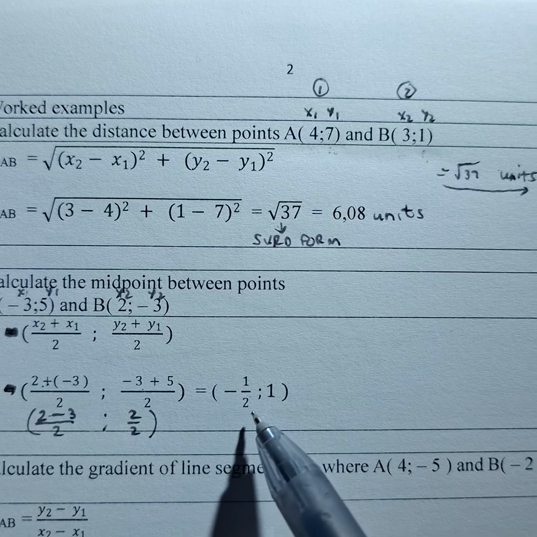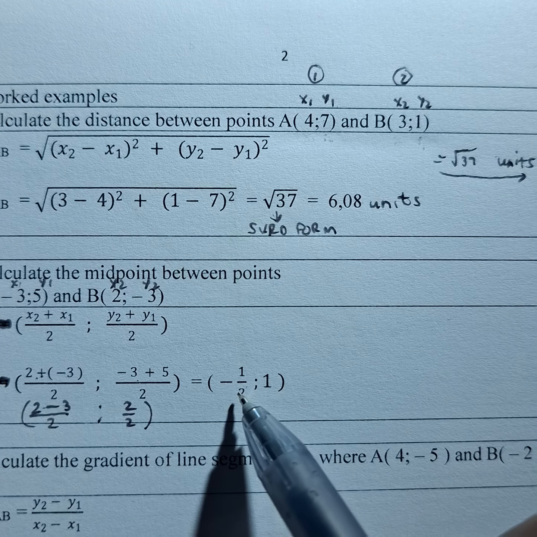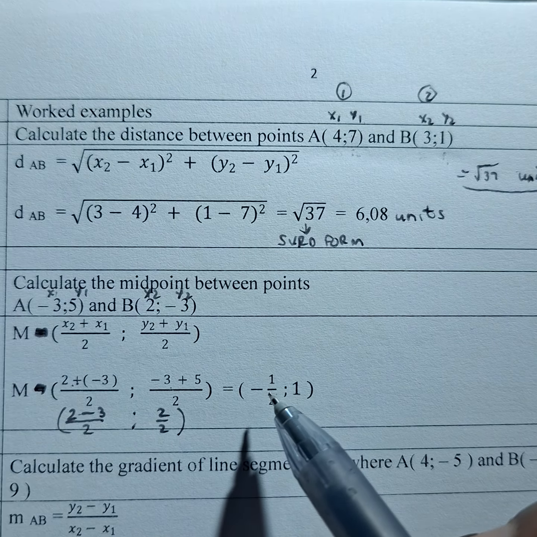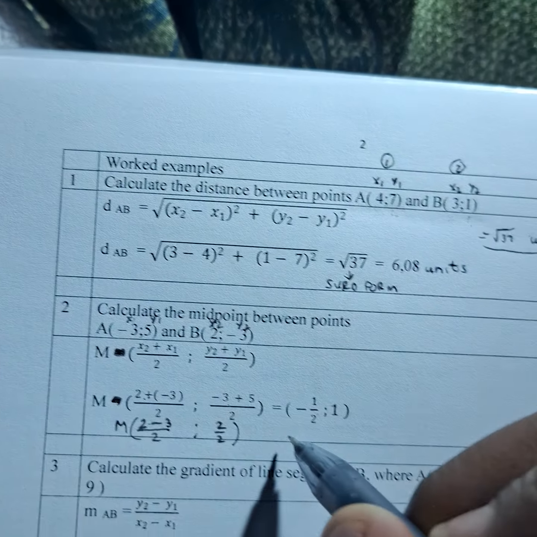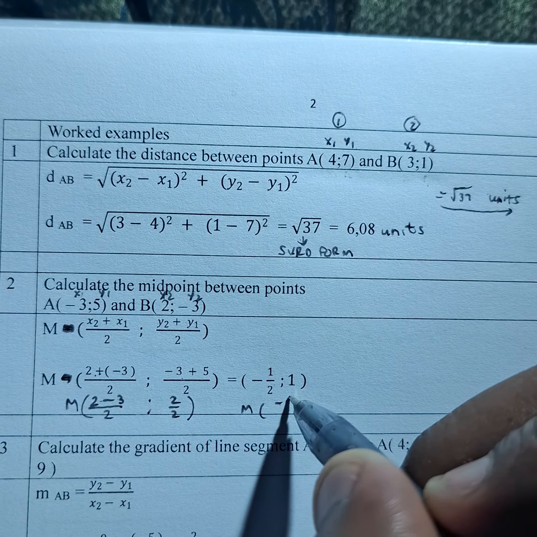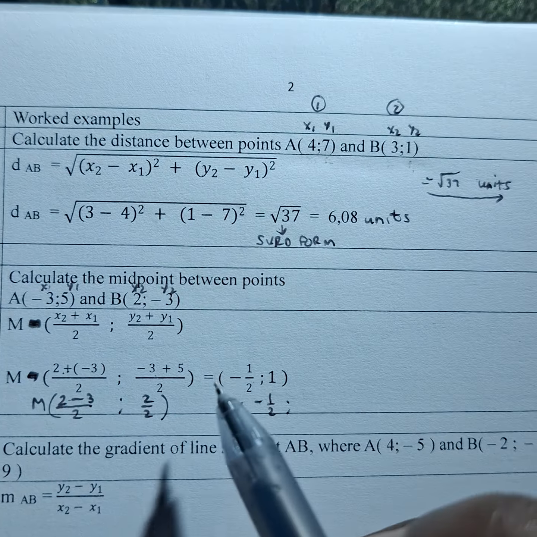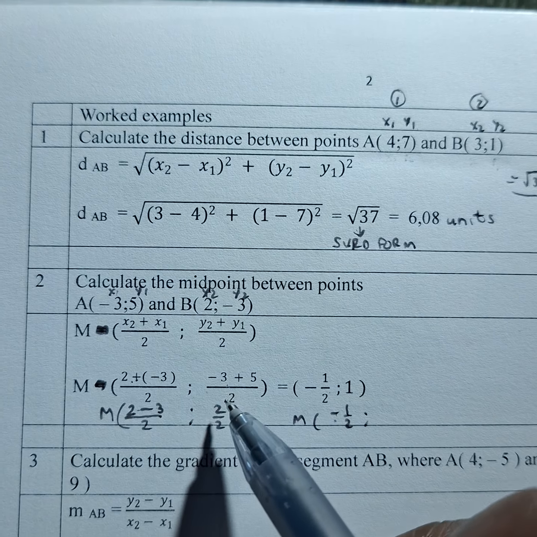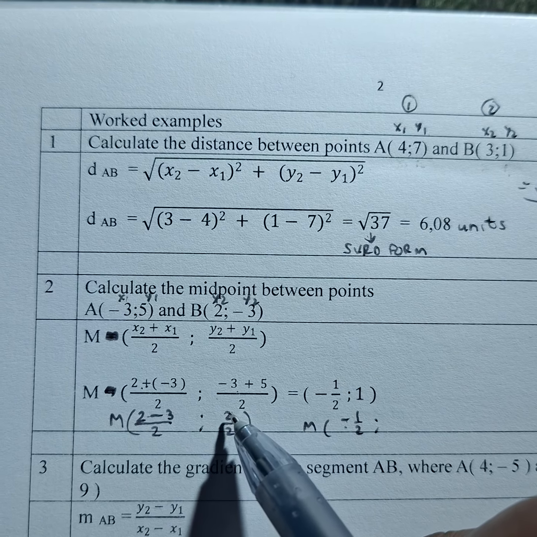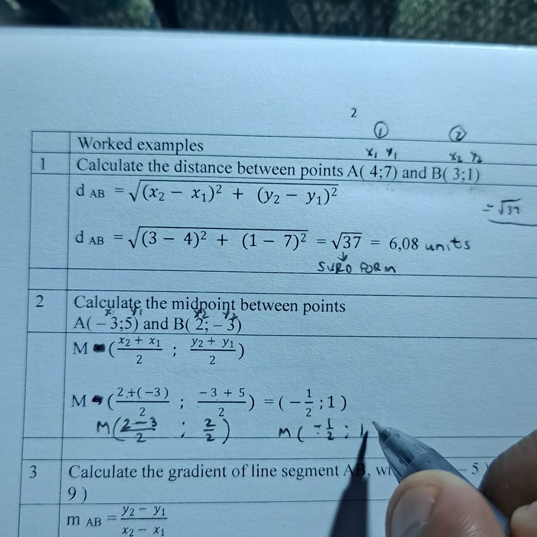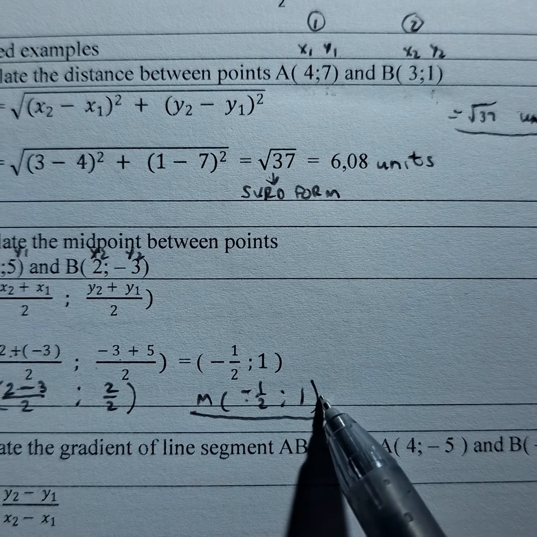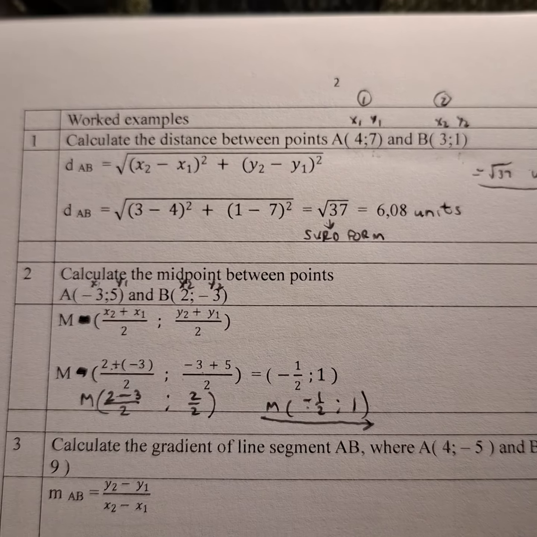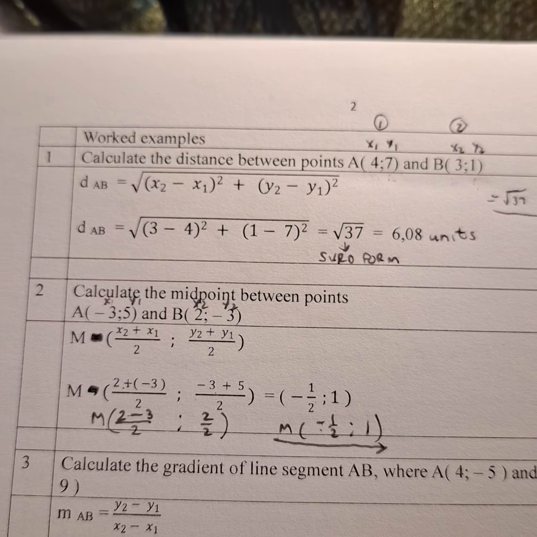So our x-coordinate, guys, our x-coordinate for M is negative half. Our y-coordinate, negative 3 plus 5 obviously is 2. What's 2 divided by 2? It is 1. So therefore our midpoint is (negative half, 1). Very important, right? Very, very important.